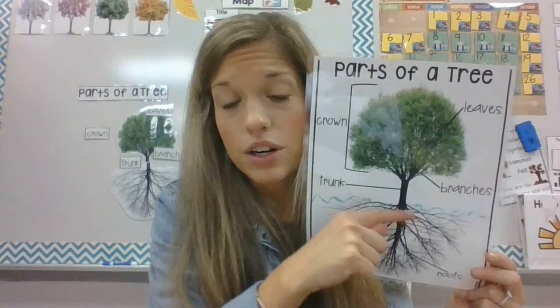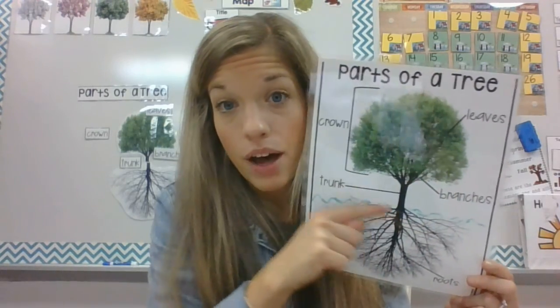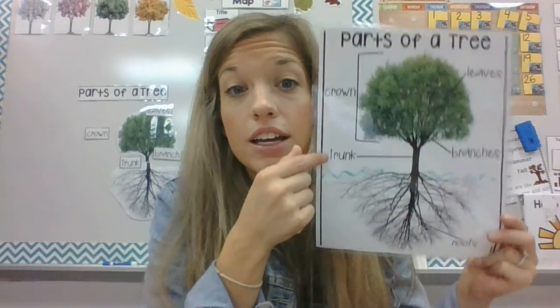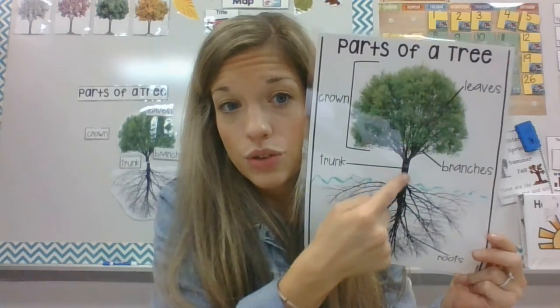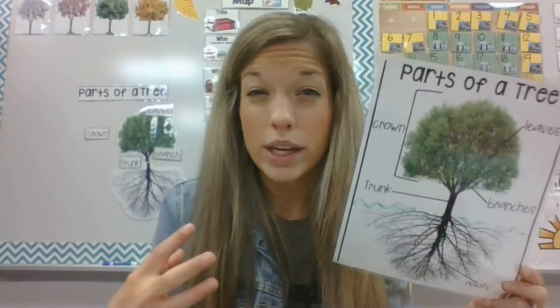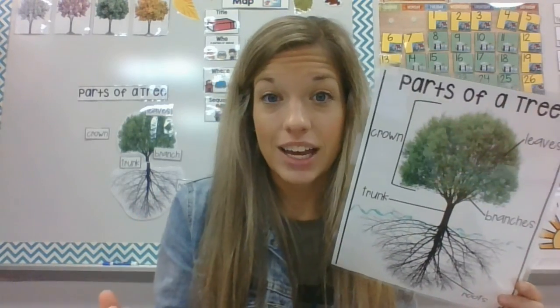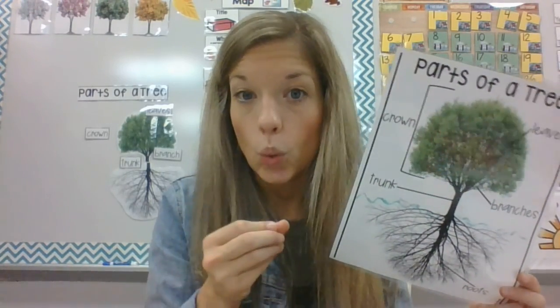The next part above the ground, above the grass, is the trunk. Here's our trunk. Our trunk is that big wooden piece. It looks like a big wooden log. The trunk, we talked about, kind of acts like a straw. If you were drinking some chocolate milk and you had a straw and you sucked up the milk, the trunk almost acts like a straw.